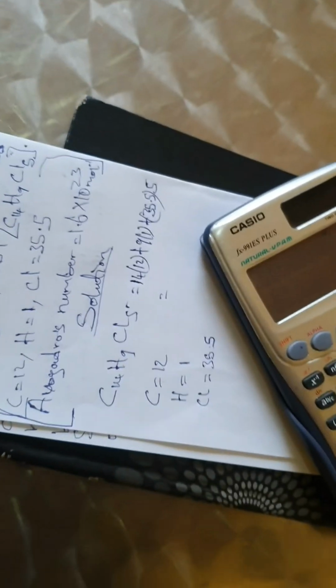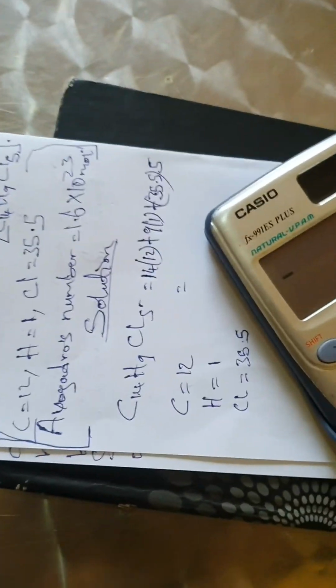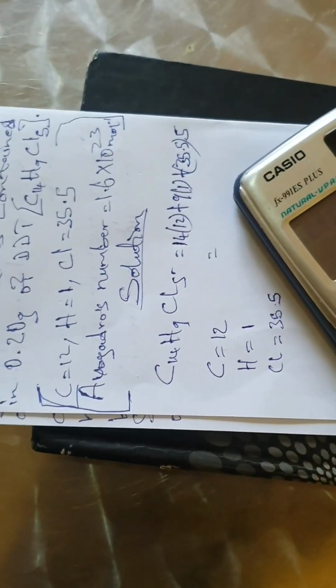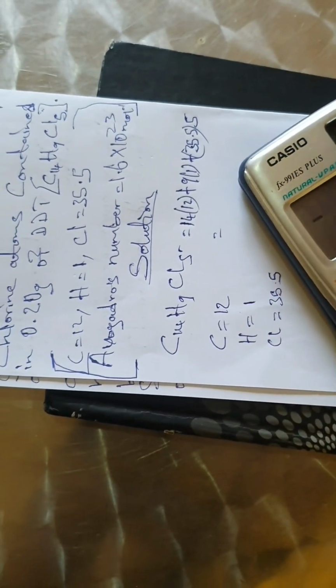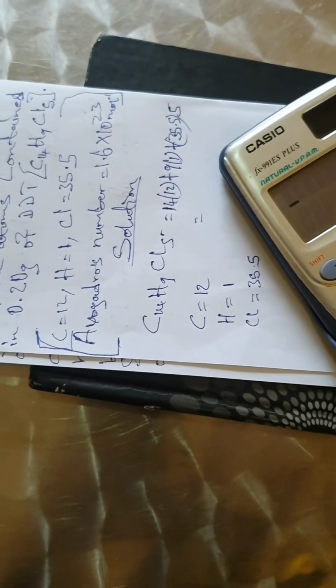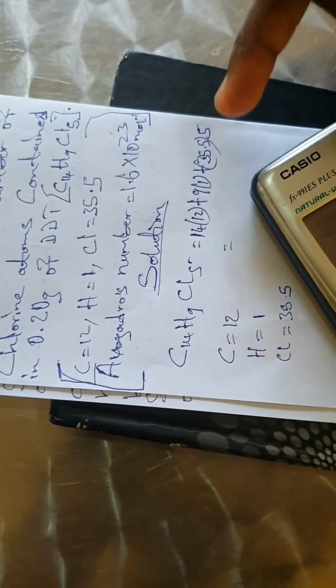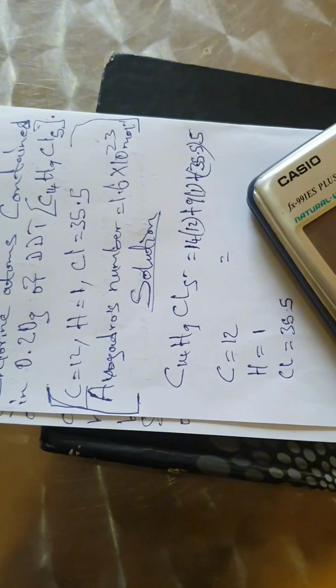I'm doing it this way because yesterday I was finding it difficult to show myself on the paper. I was finding it so difficult, so that's why today I decided to do it this way. I've already done the presentation, so it's not my face you need to see, but what I'm doing is what you need to see here. So that's why I hold the camera like this.